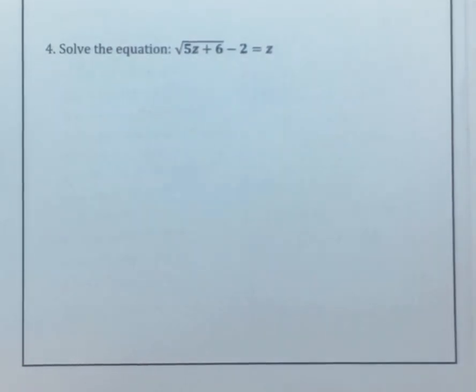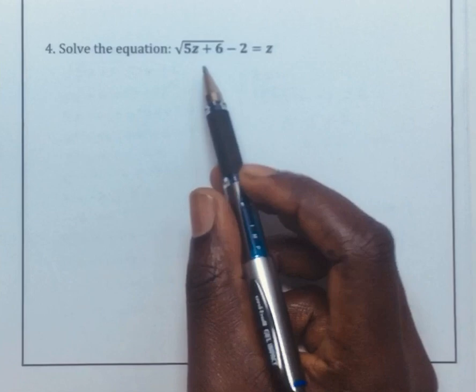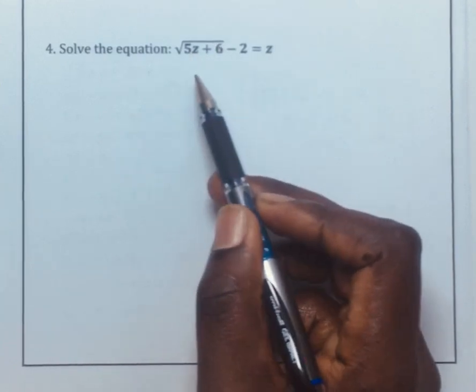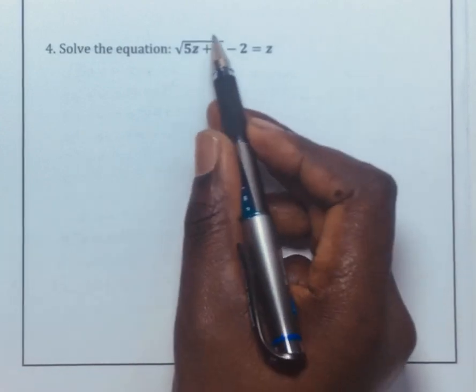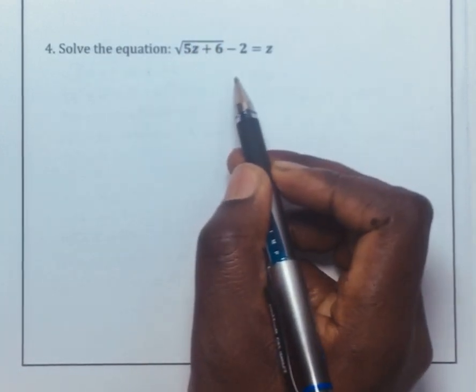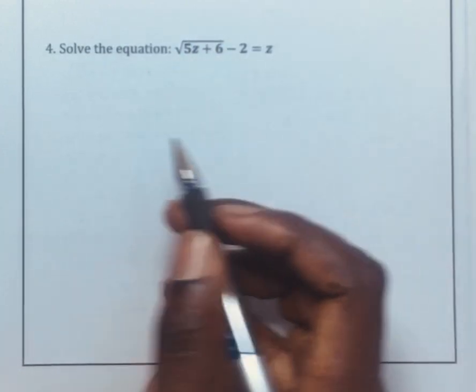Solve the equation: the root of 5z plus 6, minus 2, is equal to z. So the first thing we're going to do is do away with the root sign. To do that, we have to make the term with the root sign the subject of this expression.